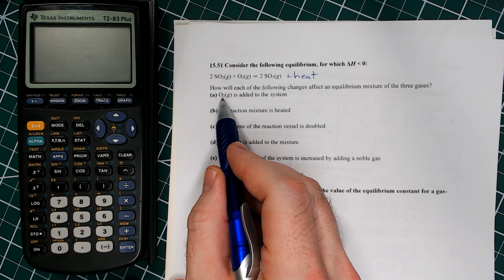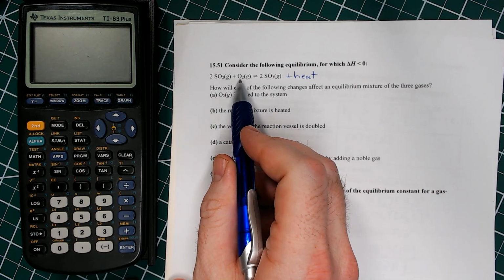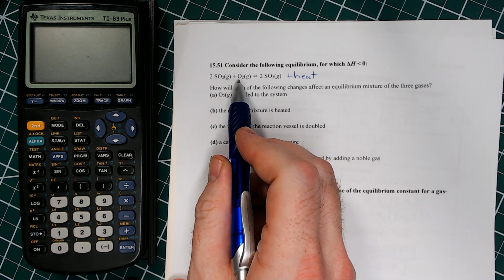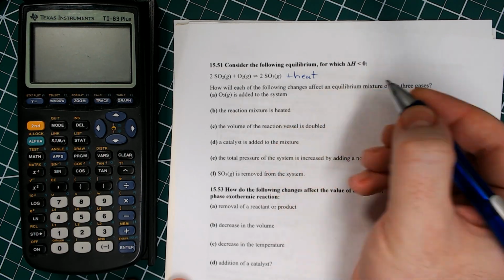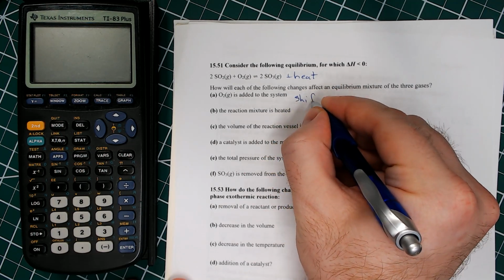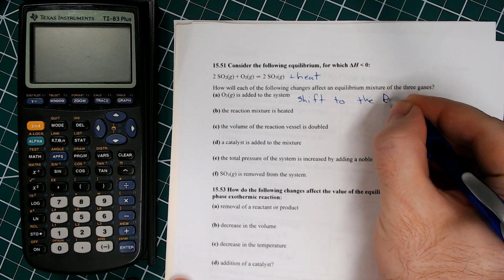So A, O2 is added to the system. Well, by adding O2, we are adding a reactant. When we add a component, the reaction will shift in the opposite direction. So adding O2, the reaction will shift to the right.